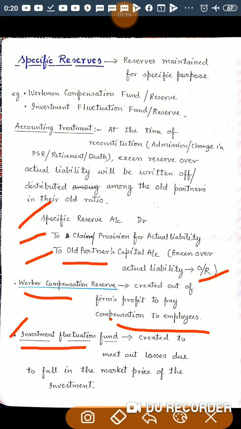So at the time of reconstitution or admission of a partner, if this investment fluctuation fund is given, then we have to first check whether there is any fluctuation in the market price of the investment. That fluctuation can be of positive nature, like the investment is having a book value of 1 lakh, and at the time of admission or reconstitution, the value of investment is 1,50,000. In that case, that fluctuation is positive. There is no loss at all, because market price is more than the book value. So the investment fluctuation fund has no utilization, so it should be written off. The full amount will be written off among the old partners in their old ratio.